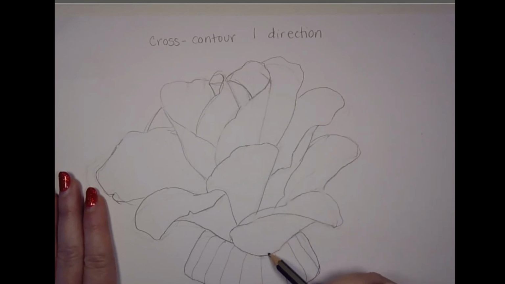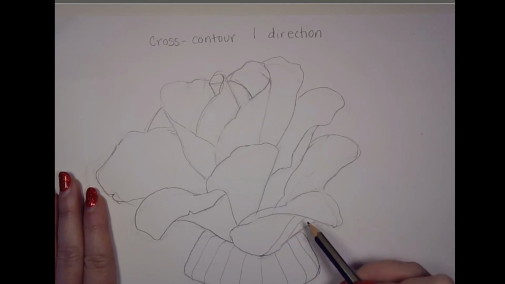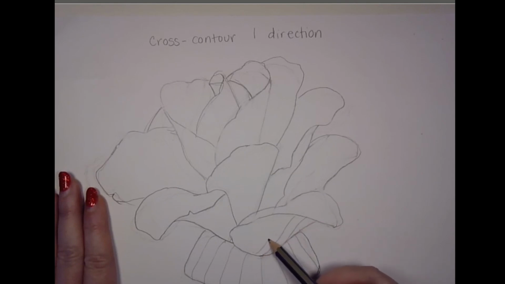So I'm going to look at this leaf here, or petal, I'm sorry. No, it's actually a leaf. It's a fake ceramic leaf, but still a leaf. So when I'm showing you this curve, I'm actually creating some depth in the drawing because I'm showing you how it's kind of curving and dipping on the surface.